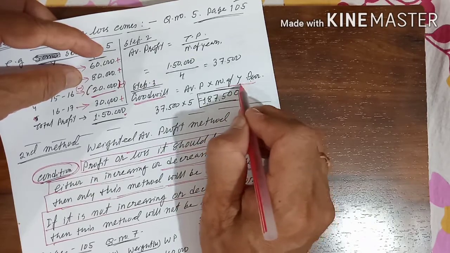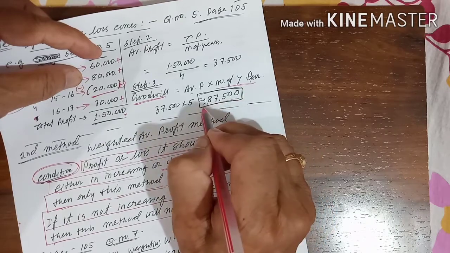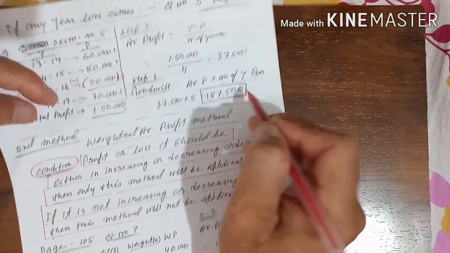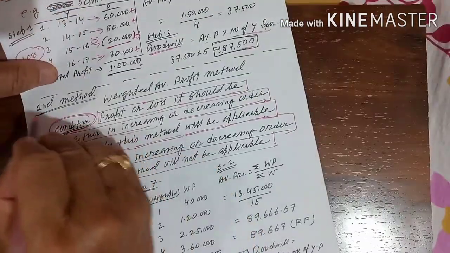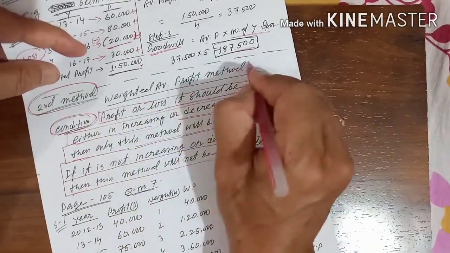And the third step, which is called the goodwill, is average profit into number of years' purchase. YP I have written, this is years' purchase. So that is coming 1,87,500.